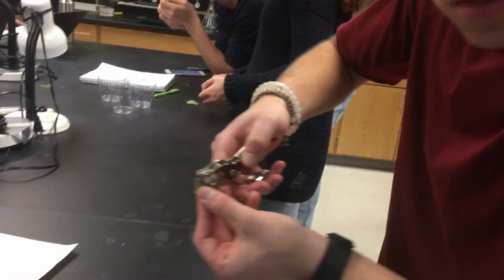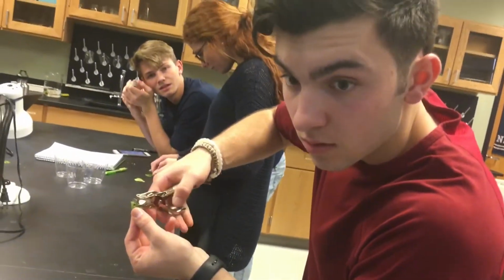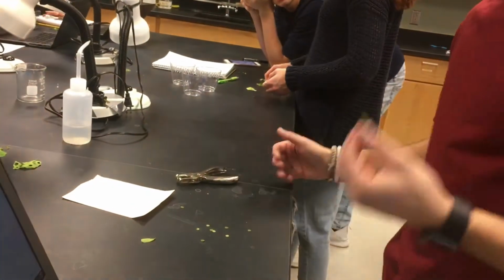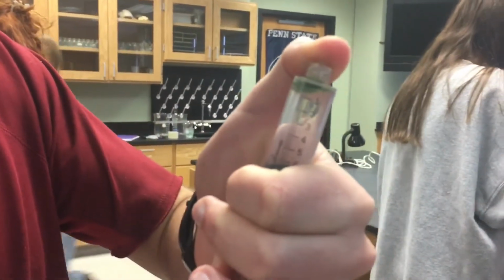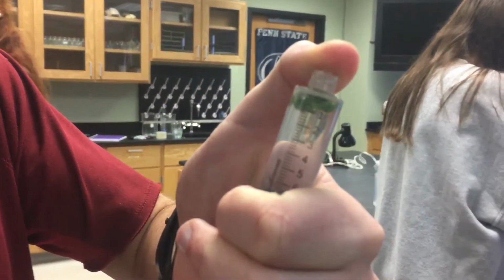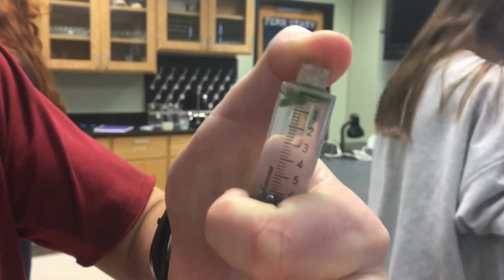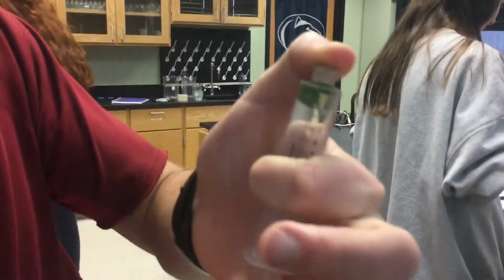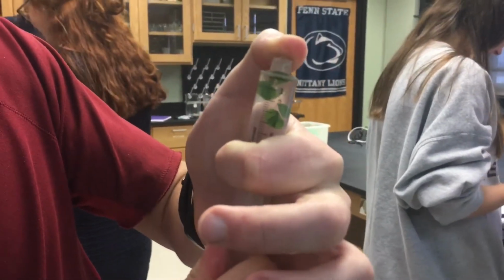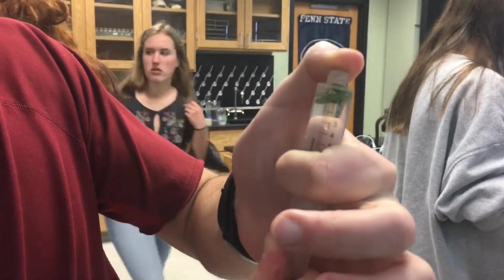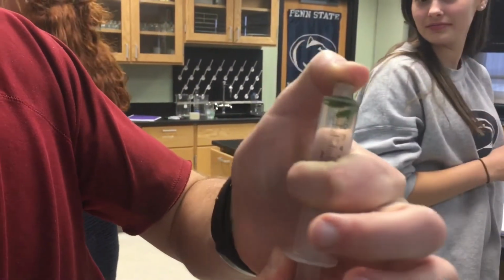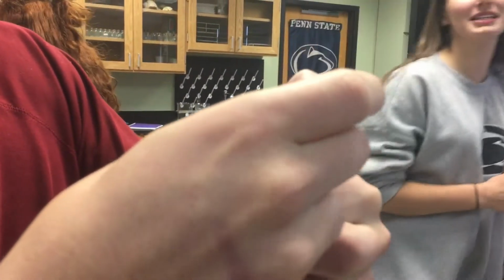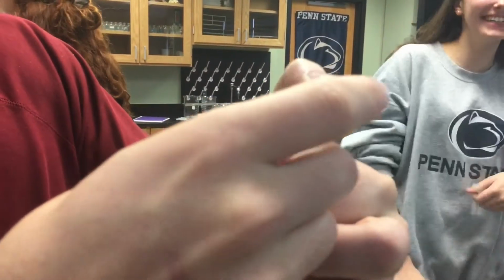The procedure consists of making leaf chads using a hole puncher, inserting these leaf chads into a syringe. Once the leaf chads are in a syringe, fill the syringe with sodium bicarbonate and create a vacuum to release all the air trapped within the leaves. To do this, put one finger over the top of the syringe and pull down with the plunger. What this does is create a vacuum and allows the leaves to sink so we can determine when they float due to the release of oxygen.